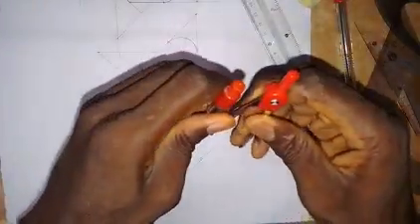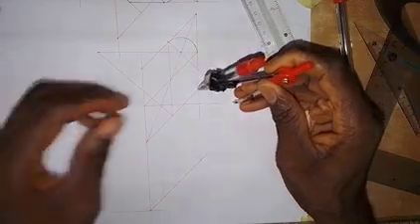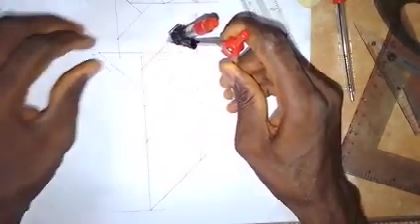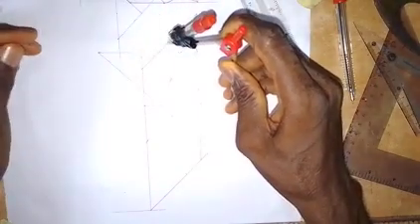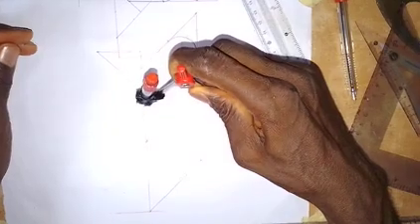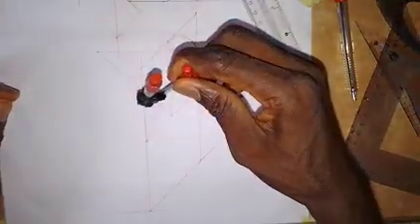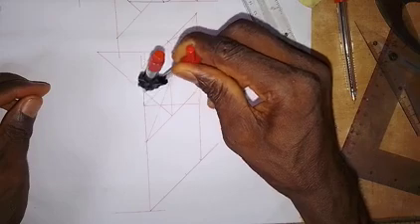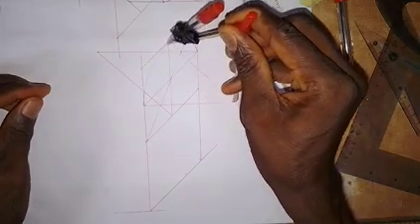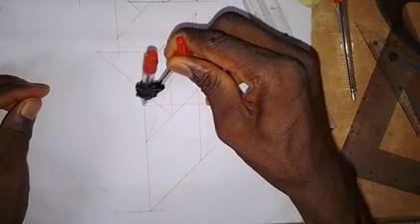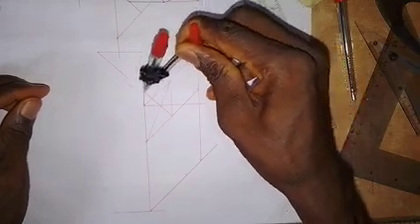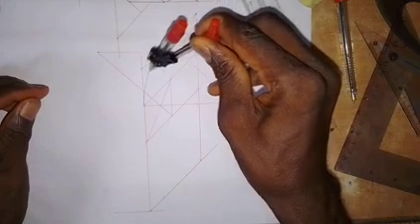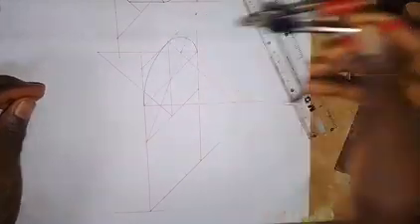So then we now come to this point here. Put the point of the compass here and extend it to this point here. Okay, if we draw to touch this point, I can go from here now. Take it easy, my compass is not really okay. So we go like this. Alright, so we have this now.